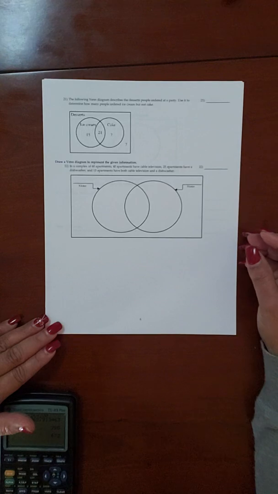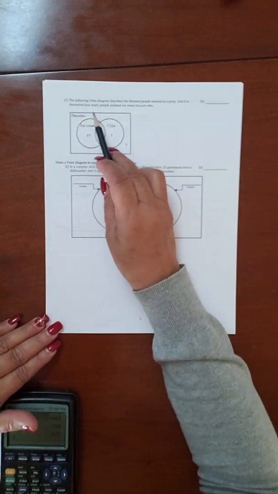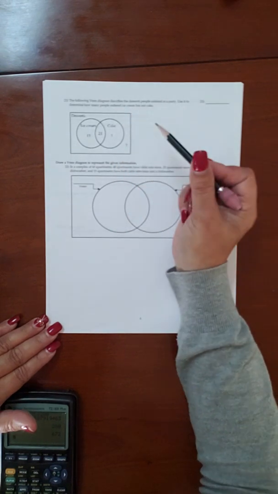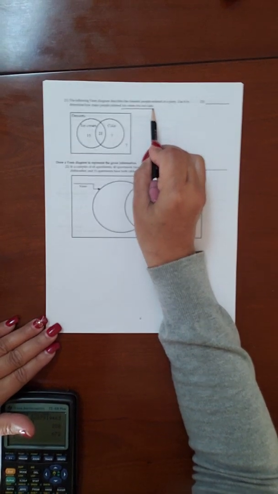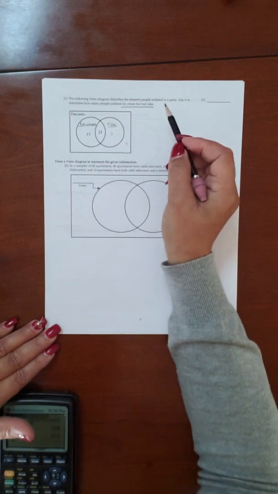Okay, in number 21, the following Venn diagram describes the desserts again. Use it to determine how many people ordered ice cream but not cake. Okay, so if we're going to say ice cream but not cake, then we don't want to count up numbers that are in the cake circle. So this is the cake circle. This is the ice cream circle.